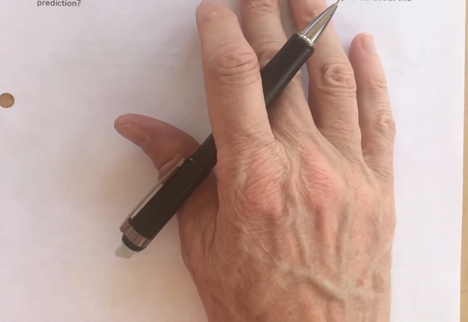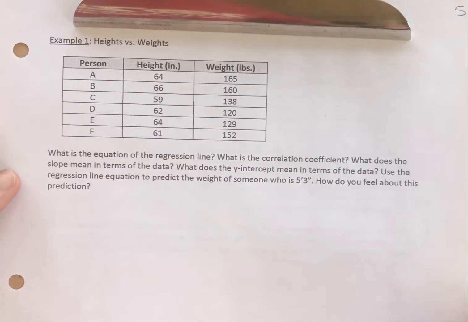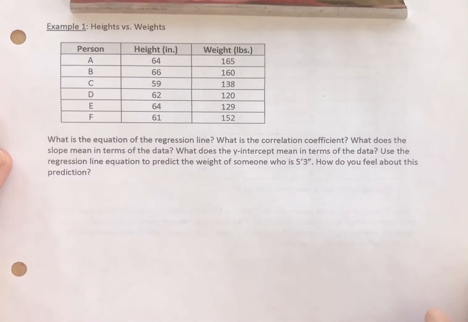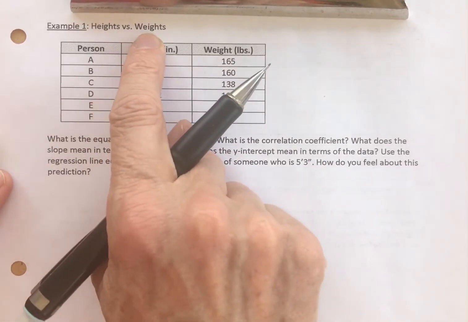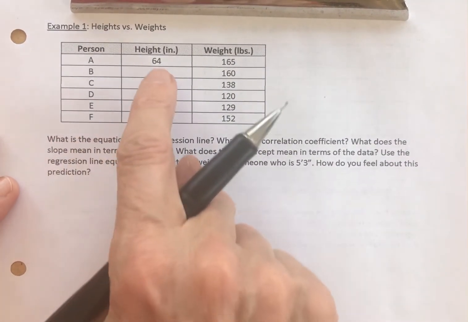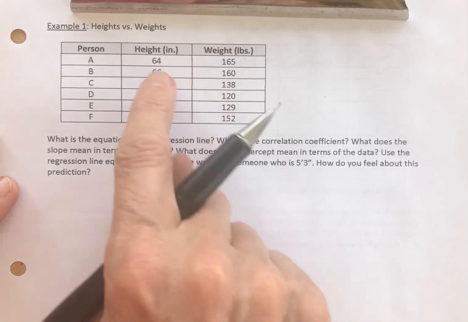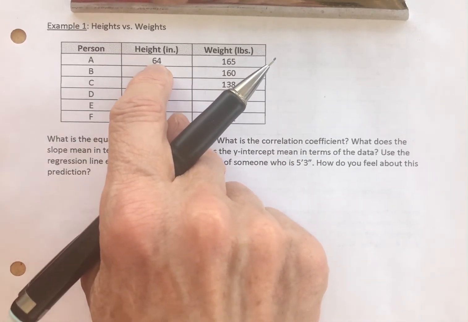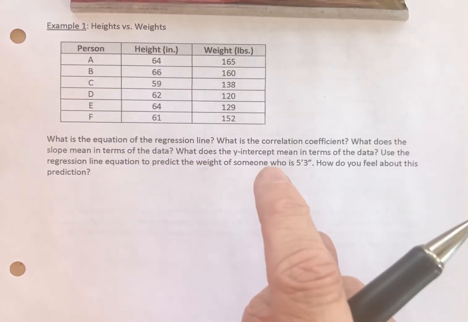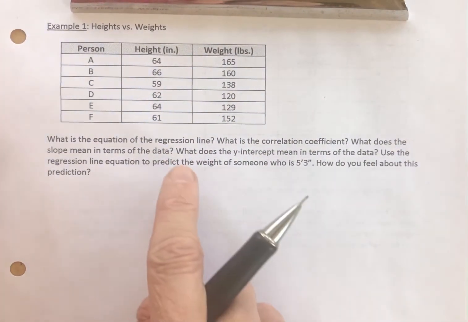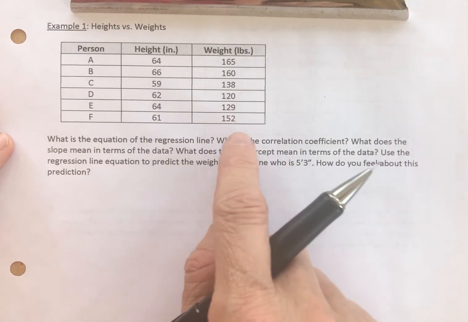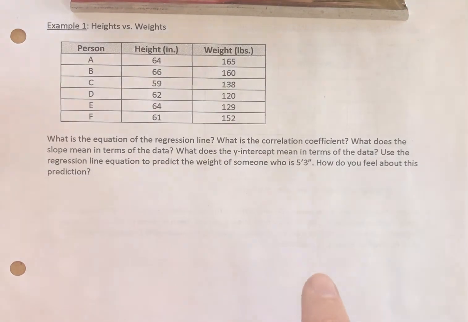Okay, let's take a look at the 2 examples we've been working with in these last 2 to 3 videos. Our first example: heights versus weights. We had 6 people, and we have each of their heights and their weights. We determined that it wasn't a very good relationship. It was a low positive relationship, the correlation coefficient being, looking at my notes here, a positive 0.4. So a low positive correlation.